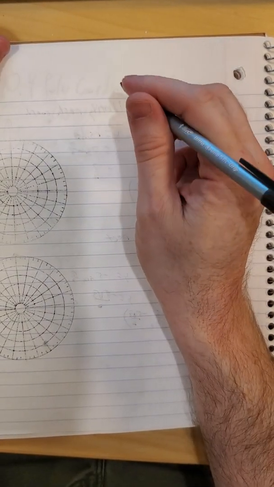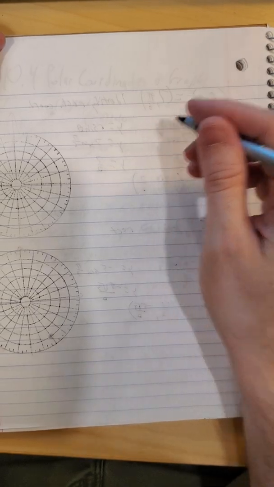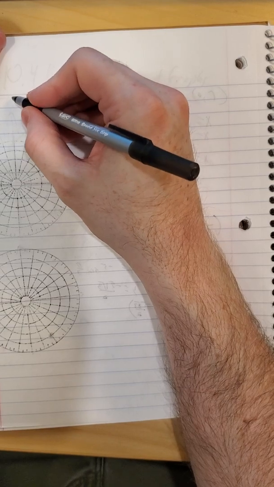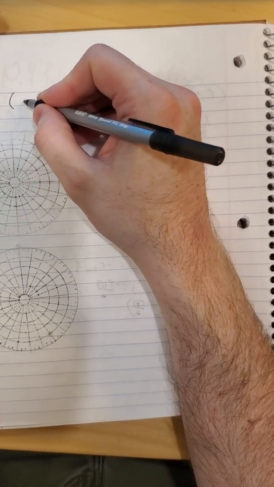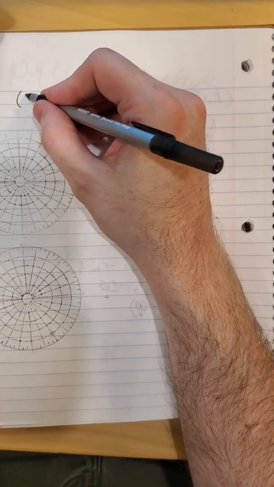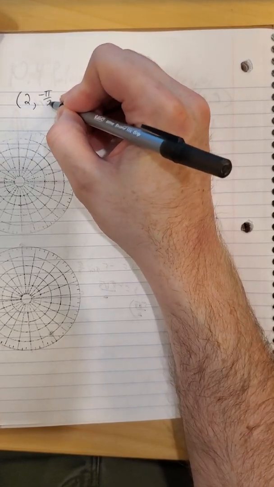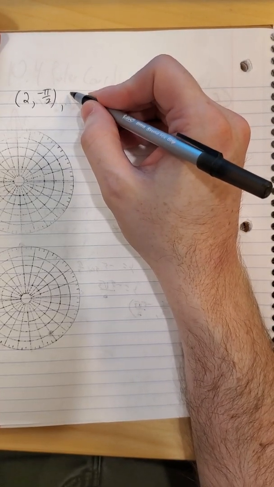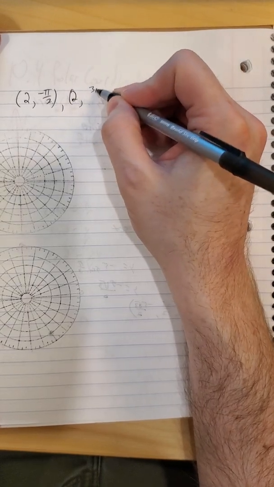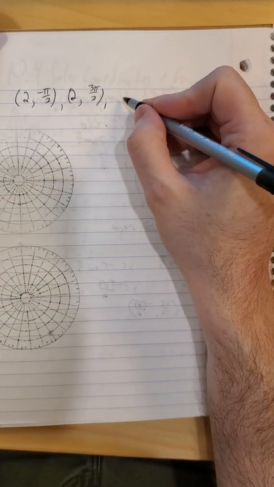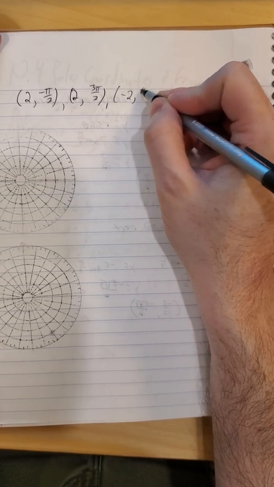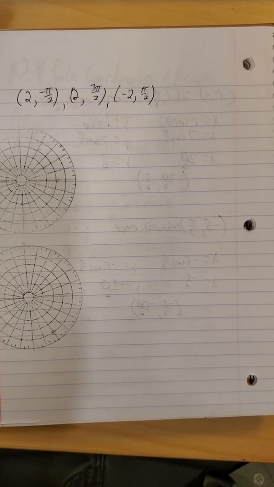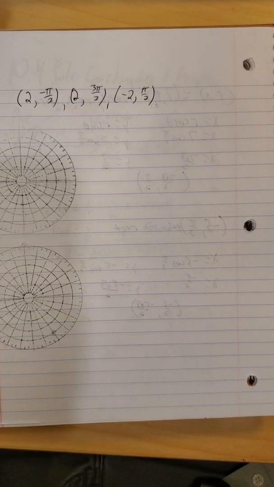So have you try a couple out. I'll give you a few polar coordinates and see if you can turn them into rectangular. So let's try 2 comma negative pi over 2. Turn that into rectangular. When you finish with that, try 2 and 3 pi over 2. And if you finish that, negative 2 and pi over 2. Go ahead and just pause the video real quick. See if you can figure out the rectangular coordinates associated with that.